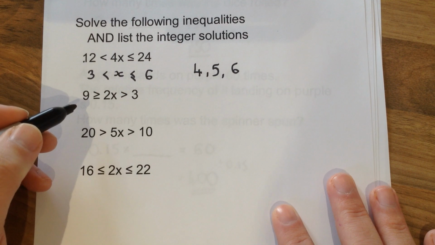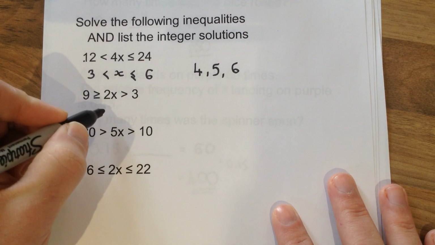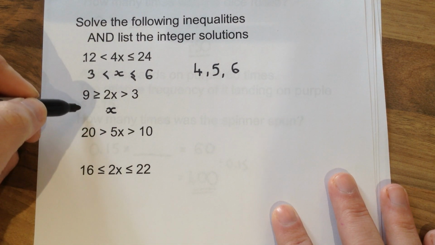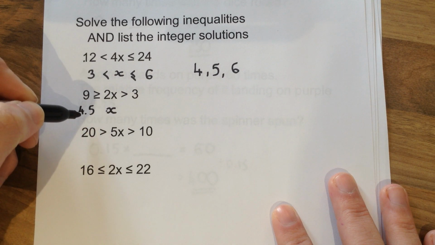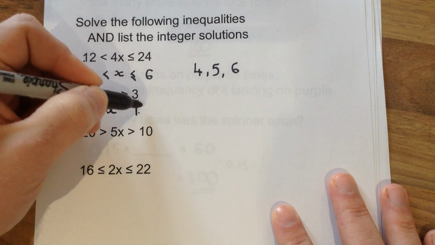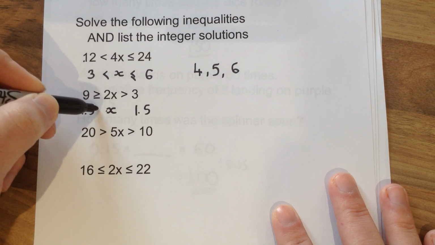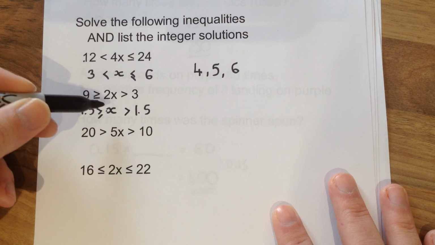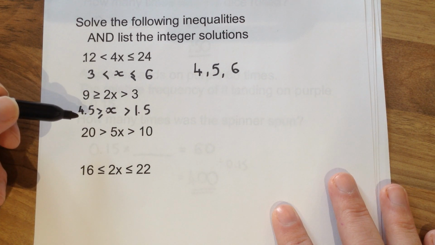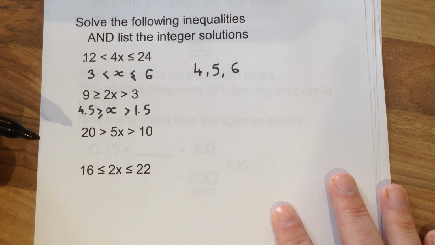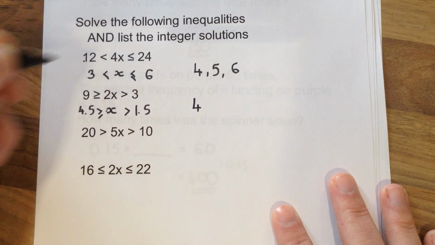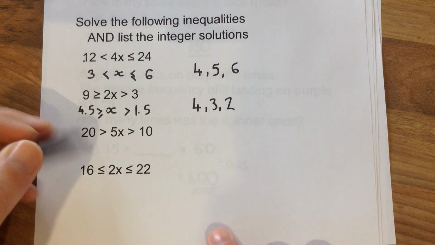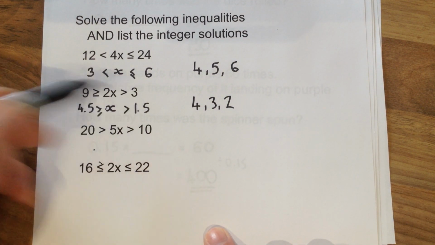The next question, very similar idea. To find x on its own, I would have to divide all of it by 2. 9 divided by 2 is 4.5. 3 divided by 2 is 1.5. And then I'm just going to put the same inequality symbols in as the bit above. Now this bit here tells me that x is less than or equal to 4.5. But if I only want whole number answers, the first whole number it could be is 4. It could also be 3, 2. I can't write 1 because as it says here, it needs to be bigger than 1.5.